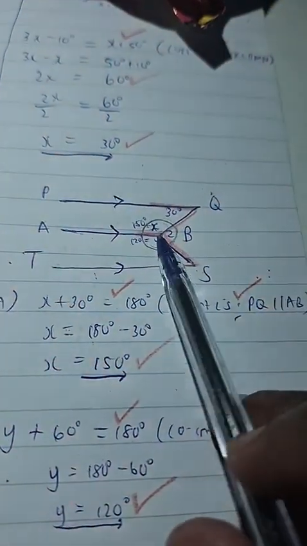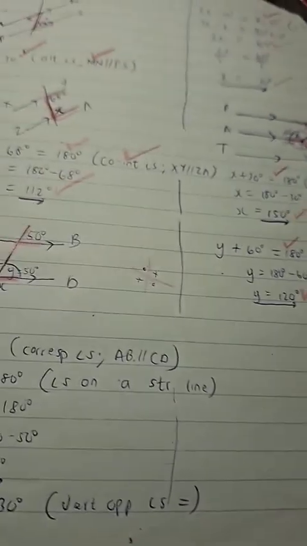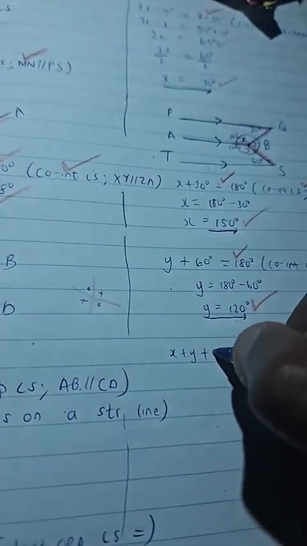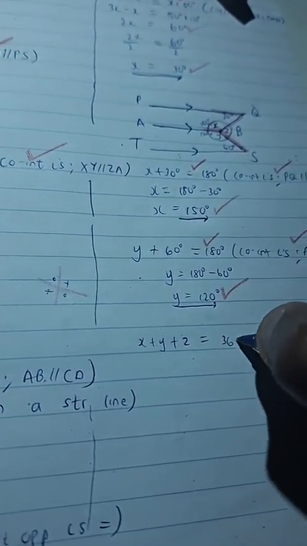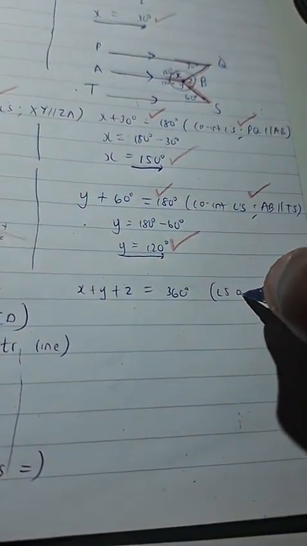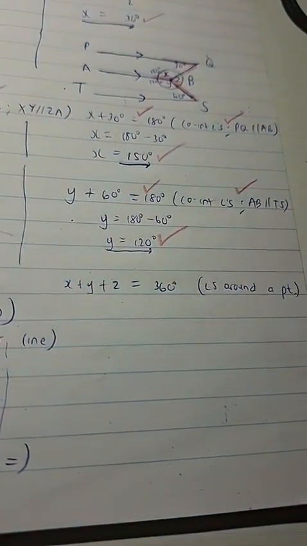They add up to 360 degrees. So we are going to say X plus Y plus Z is equal to 360 degrees. What's the reason? Angles around a point.